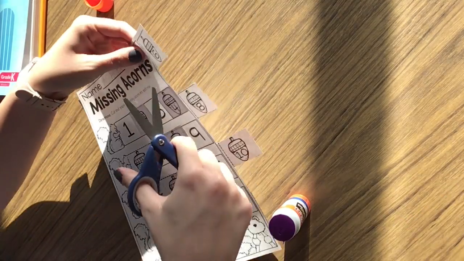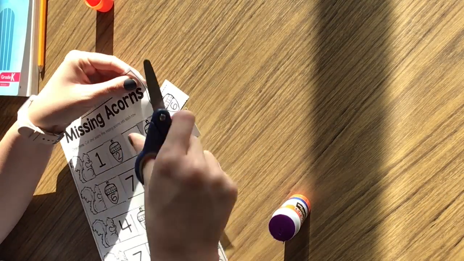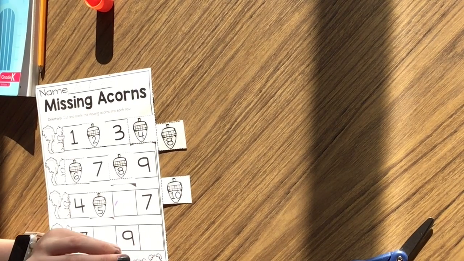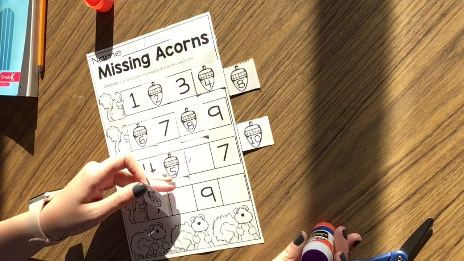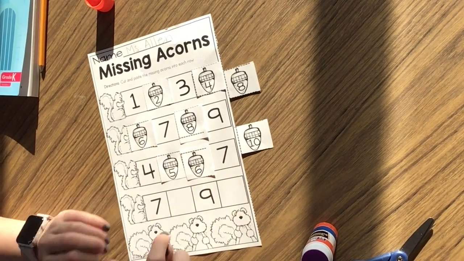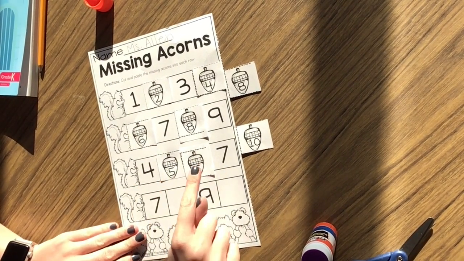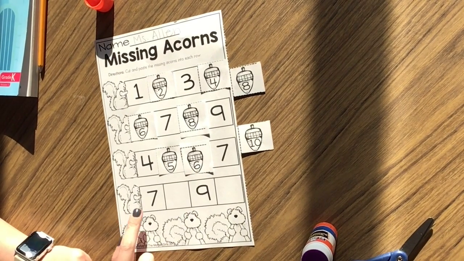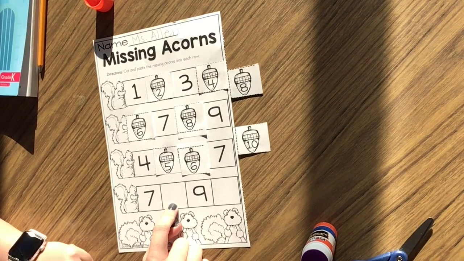6. I'm gonna double check my work. 4, 5, 6, 7. Got it. Last row, let's see here. Starts with a 7. What comes after 7?